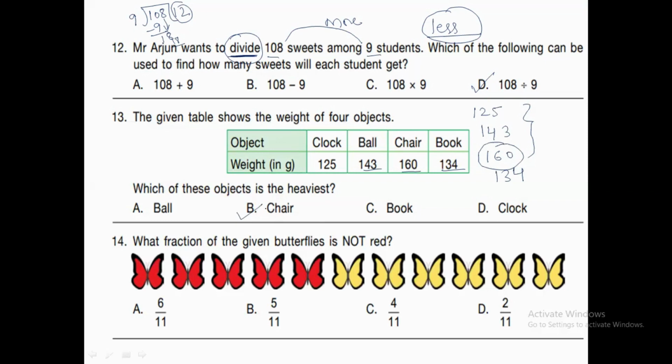Now let's move to question number 14, which is, what fraction of the given butterflies is not red? Okay, the question is asking about not red. So how many total butterflies are there? We can see 1, 2, 3, 4, 5, 6, 7, 8, 9, 10, 11. Total butterflies are 11. Now we need to count how many red butterflies are there. 1, 2, 3, 4, 5. Red butterflies are 5. And how many yellow butterflies are there? 1, 2, 3, 4, 5, 6.